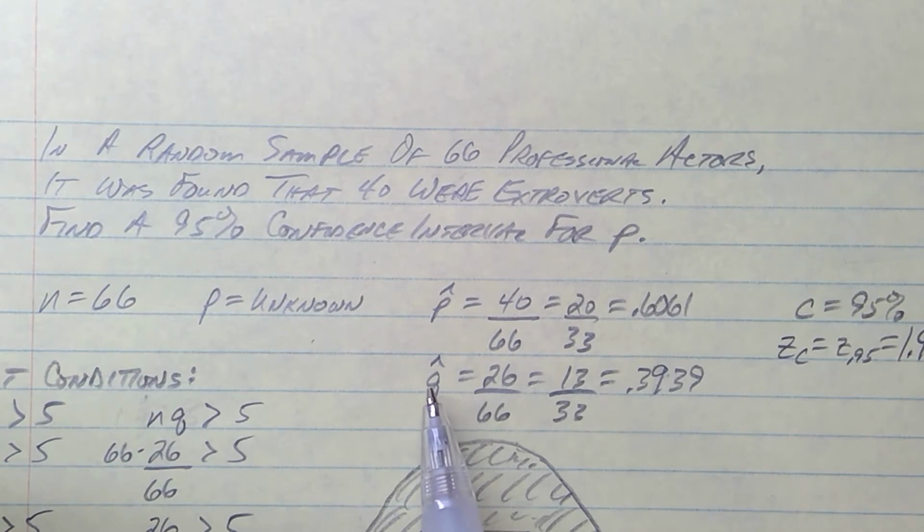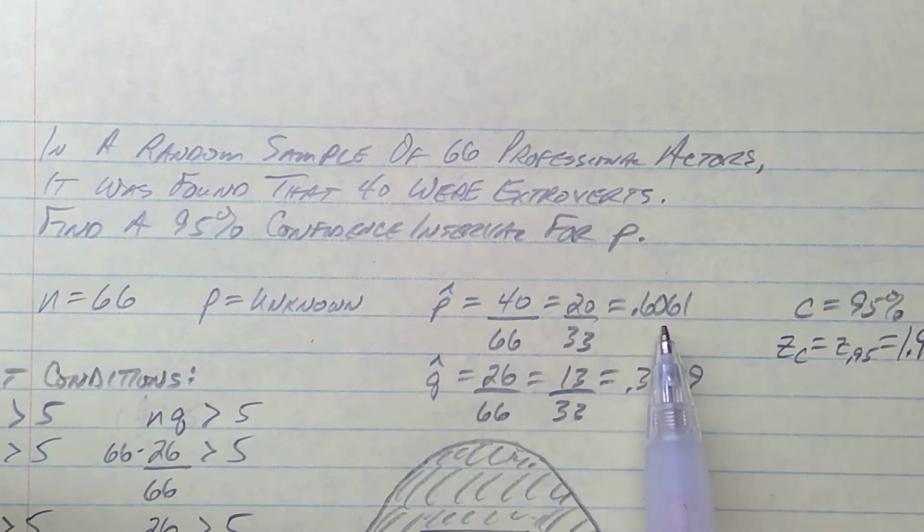Remember, another way to find Q hat is just do 1 minus P hat. So 1 minus 0.6061 is 0.3939. Remember, they add up to 1 because we're talking about everybody. We're talking about all 100%. If this is about 61% and this is about 39%, that adds up to 100%. If we're speaking decimal, they should add up to 1.